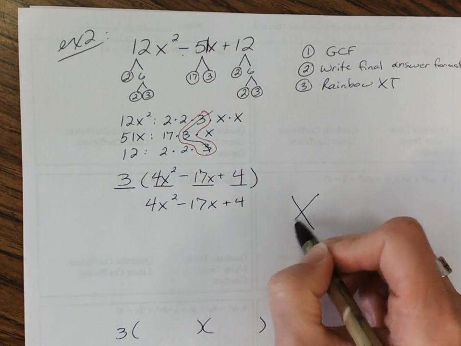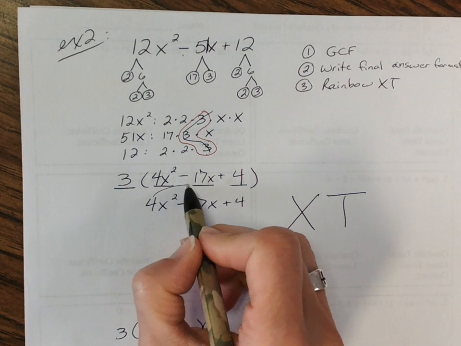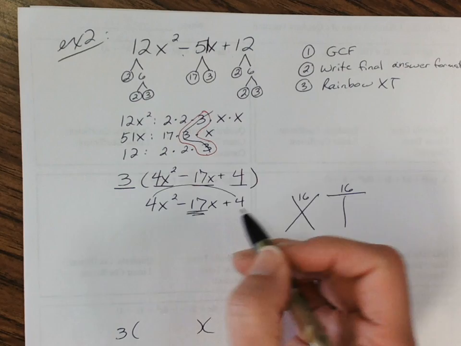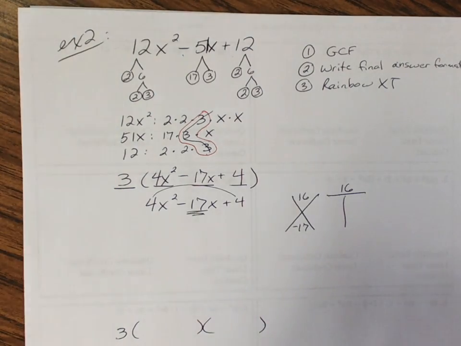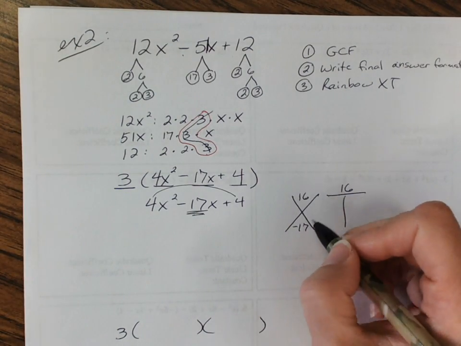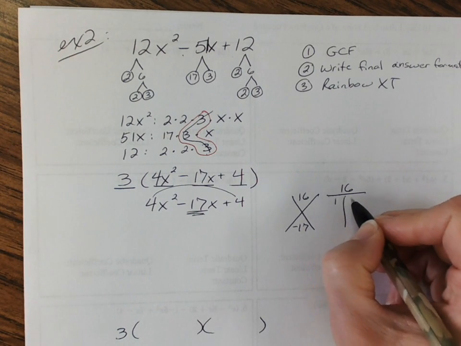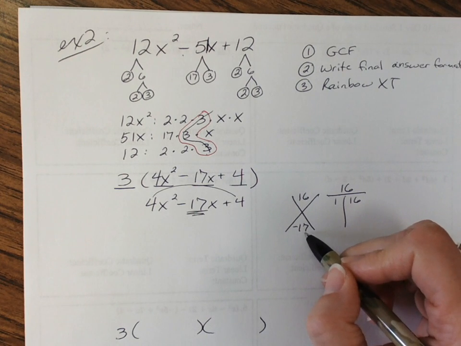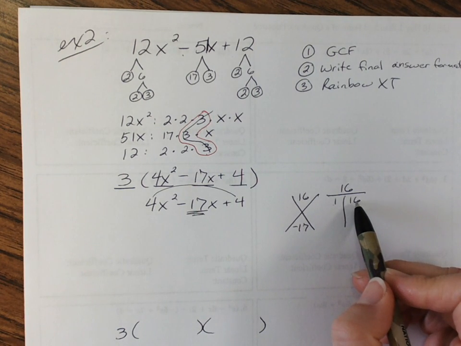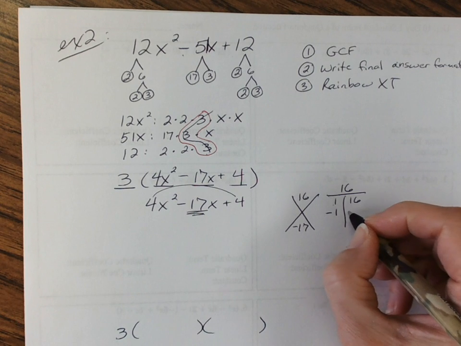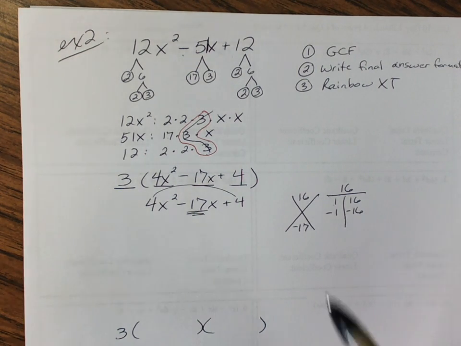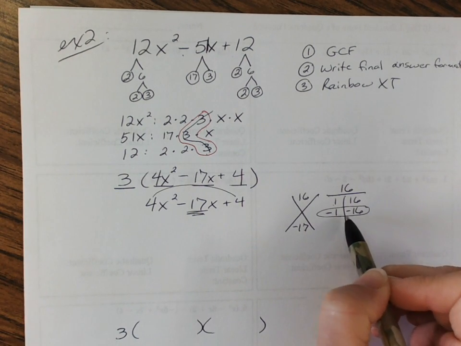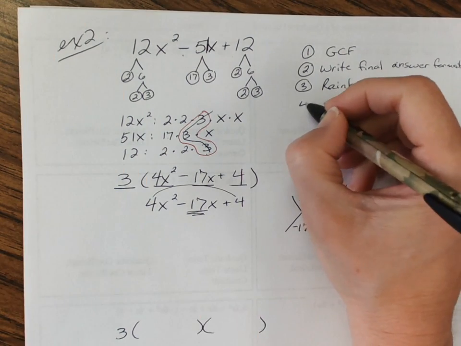So my Rainbow XT, my rainbow value is 4 times 4 is 16. My sum term is negative 17. So I have to find factors of 16 that add up to negative 17. Well, if I do 1 times 16, that adds up to 17, but I need it to add up to negative 17. Well, a positive times a positive is a positive, but so is a negative times a negative. So negative 1 plus negative 16, that does equal negative 17. So these are my 2 factors that I'm now going to do grouping with.